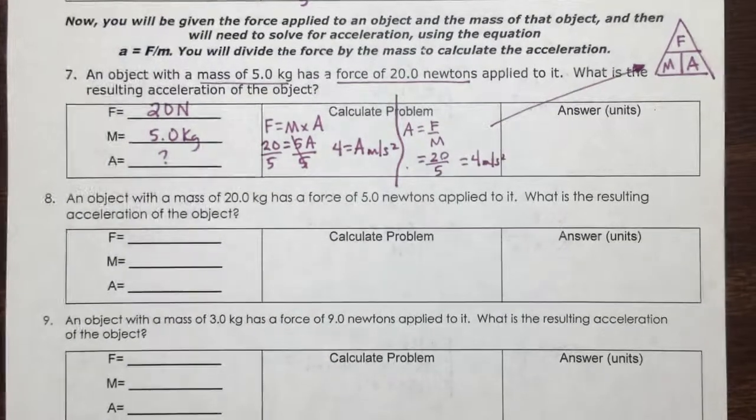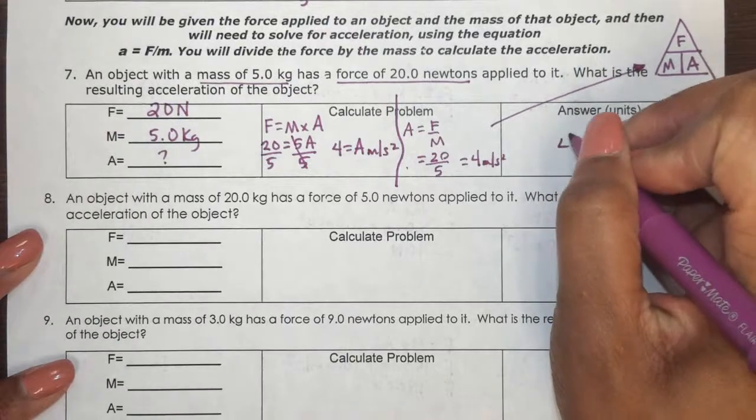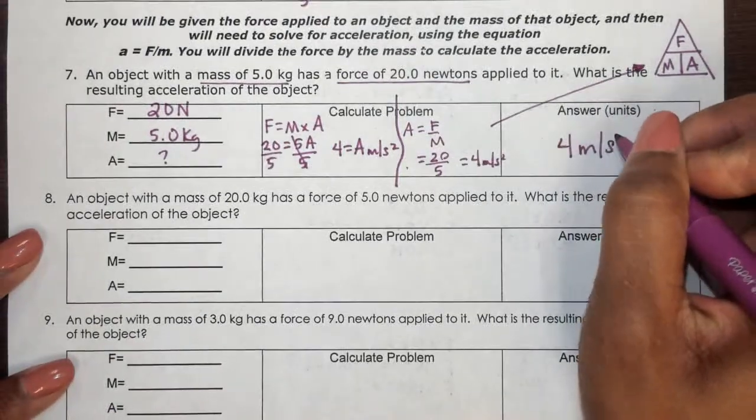Come on. Focus this. Okay, there it is. Alright. So here's my answer, 4 meters per second squared.